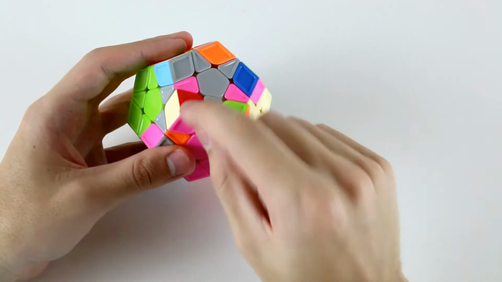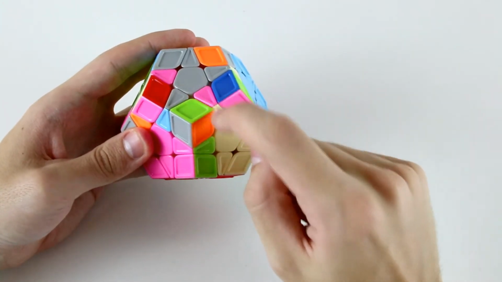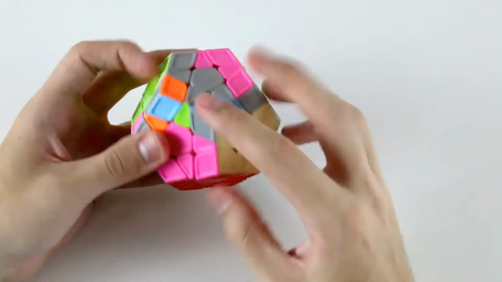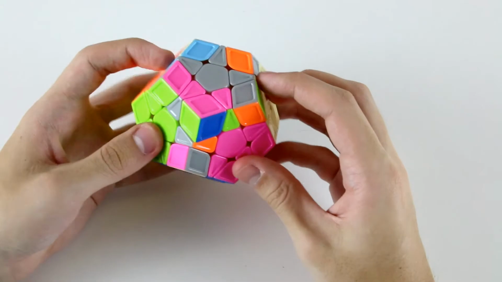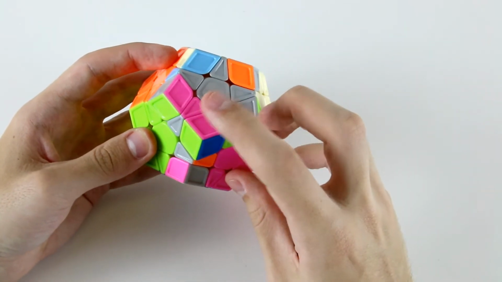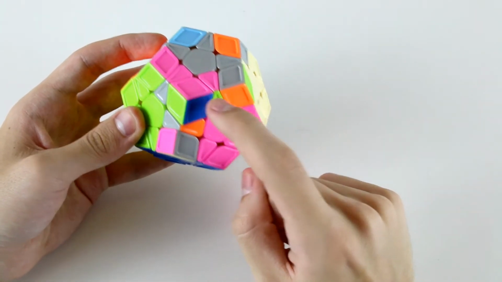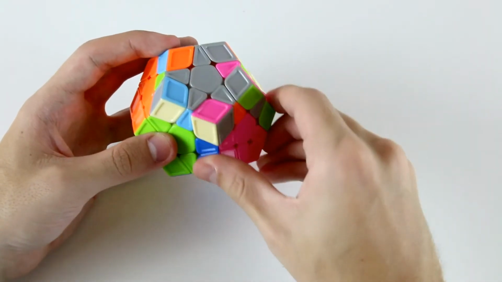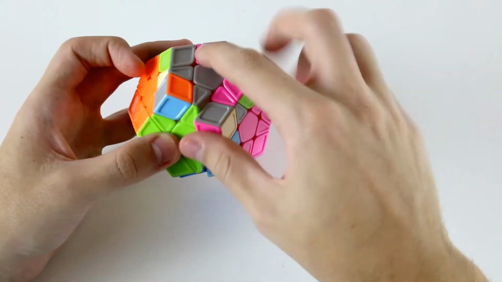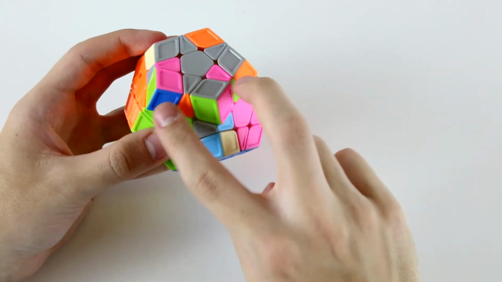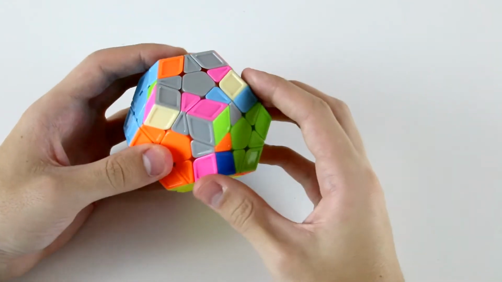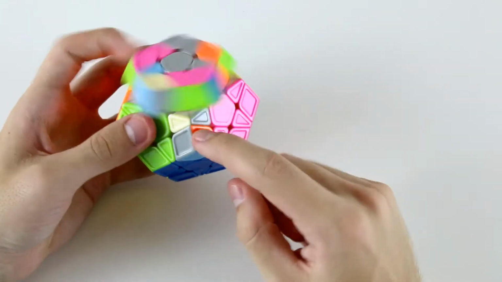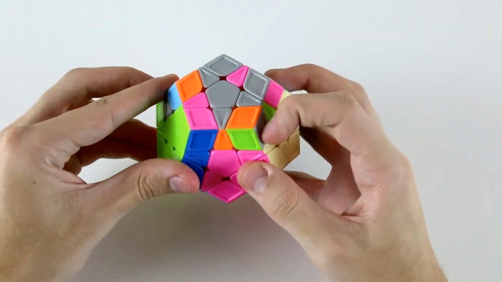So I've got this red, pink, and light yellow, and the pink and light yellow edge here, which I can solve like that. Then I've got the blue, light green, and pink corner, and the light green and pink edge, which belong in this slot here. So what I can do is hide the corner, move the edge across, and unhide the corner to split it up. And now I've got this case where I can hide the corner, bring the edge on top of it, unhide the corner, and then insert it into this slot, like so.